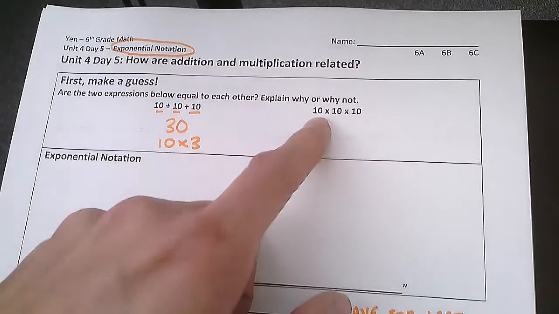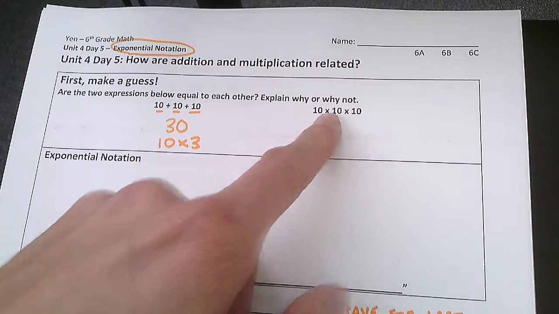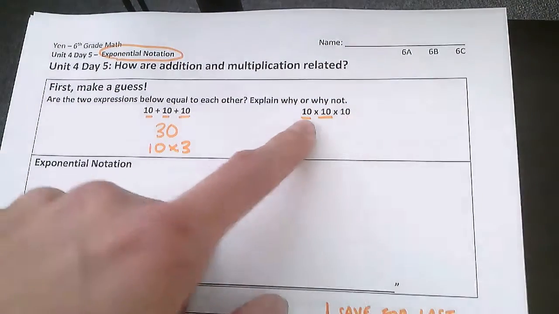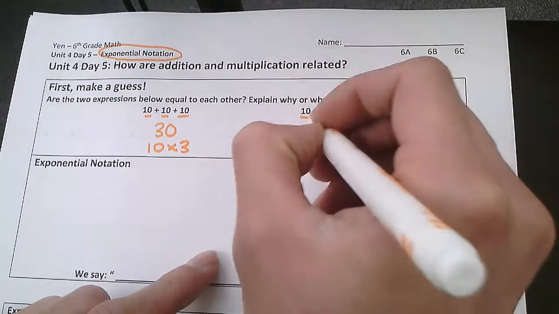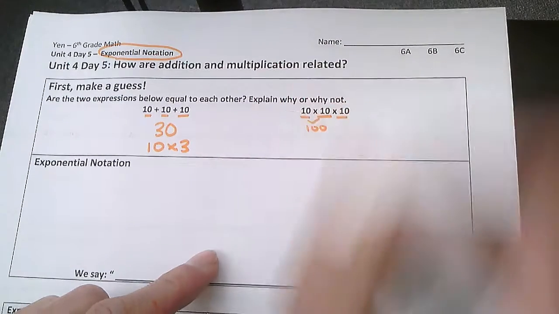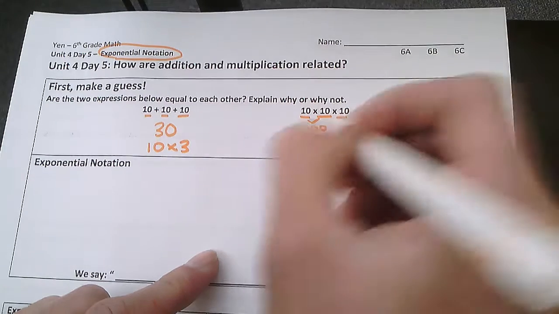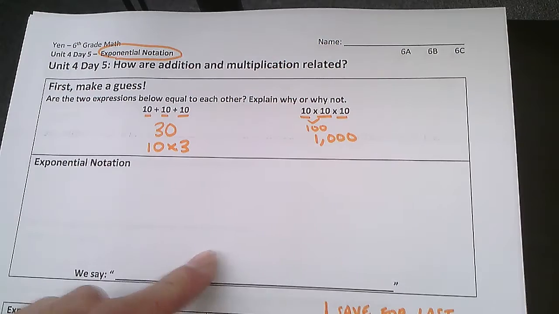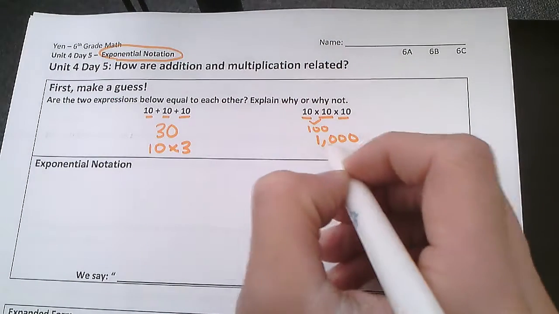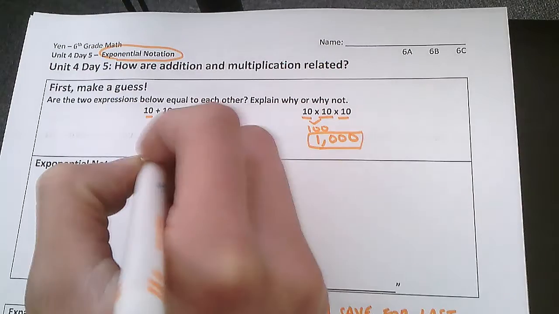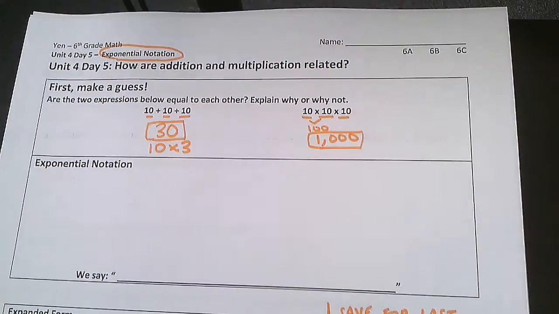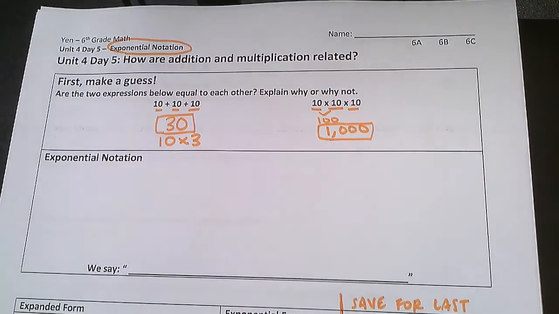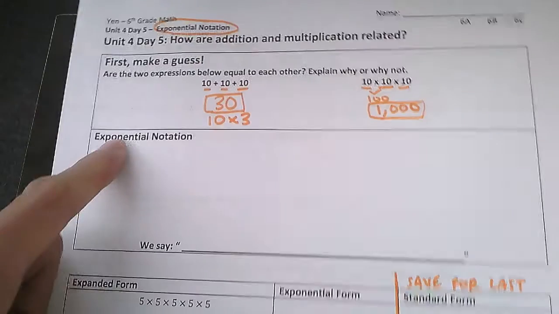On the right here, we have 10 times 10 times 10. It's multiplication, not addition. And if we do the math, 10 times 10 is 100, times another 10. 100 times 10 is 1,000. So this would be equal to 1,000. And this number, you will notice here, is very different from this number. So multiplying over and over is very different from adding over and over. And that's why we have something called exponential notation.